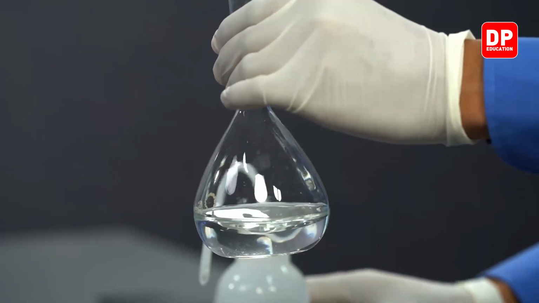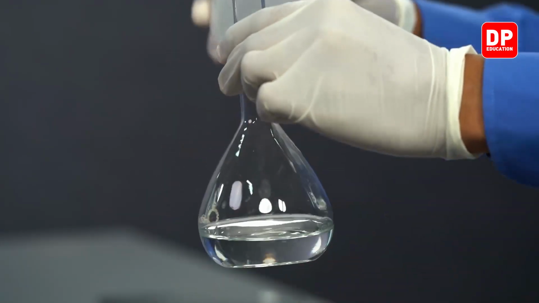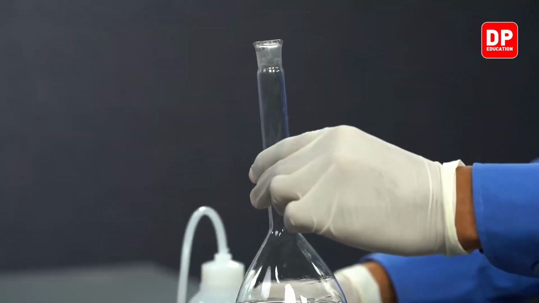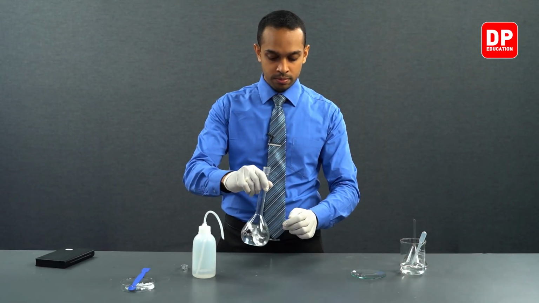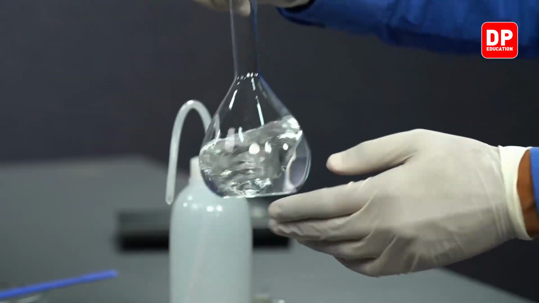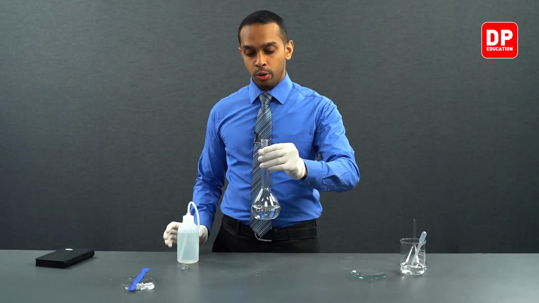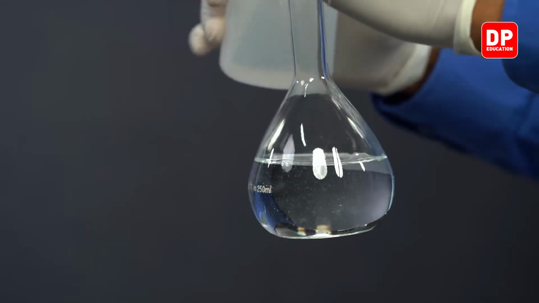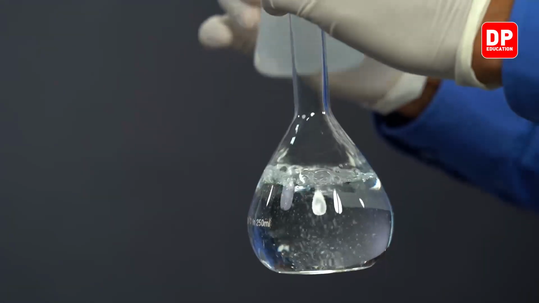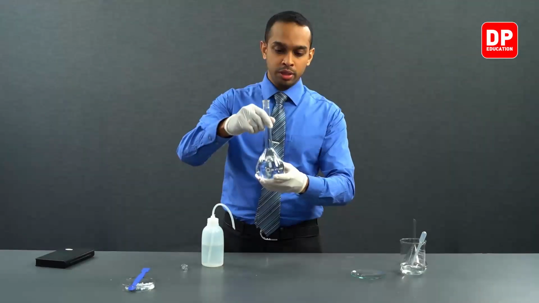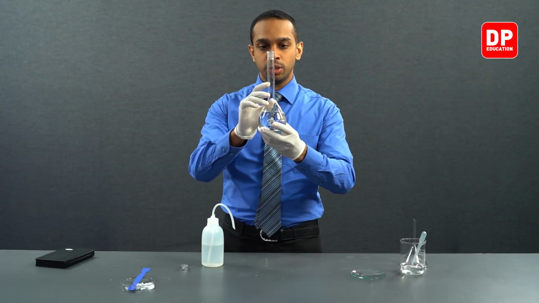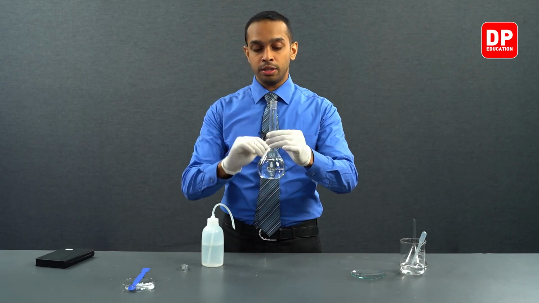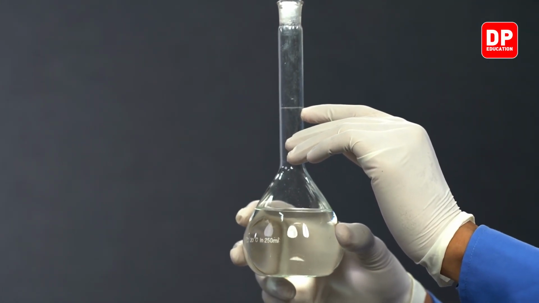You can see when I swirl it around a little bit, most of the solid dissolved. Now you can gradually start to add water. Now all of the solid has completely dissolved. Now let's add water little by little, and we'll make sure that we add water only up to this 250 gradient line that you see over here. So the meniscus of this solution should align with the gradient line that you see over here.